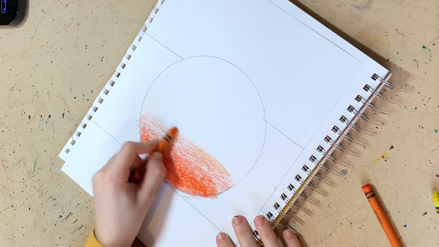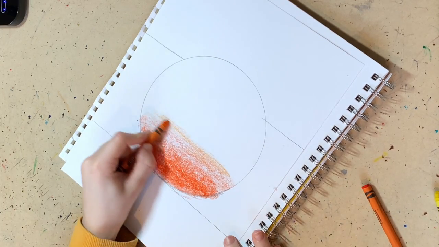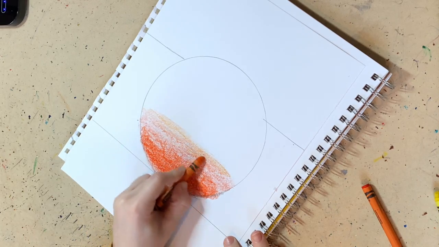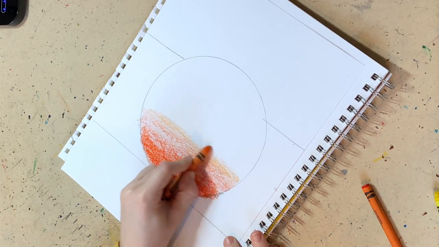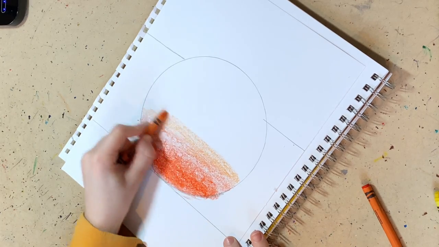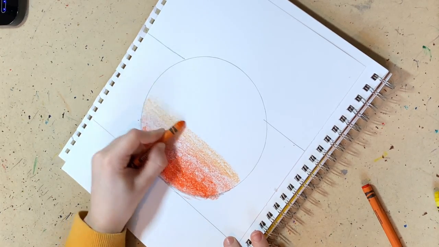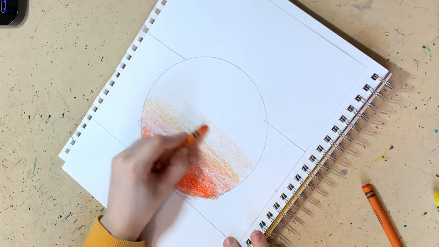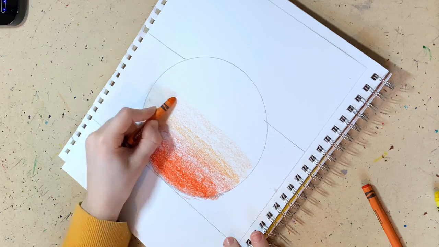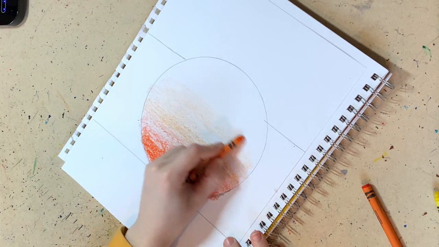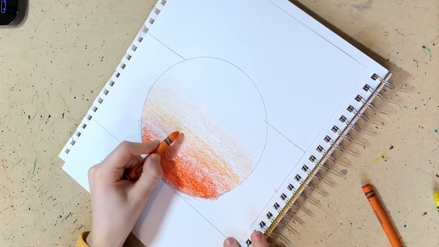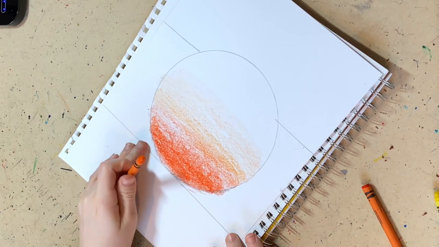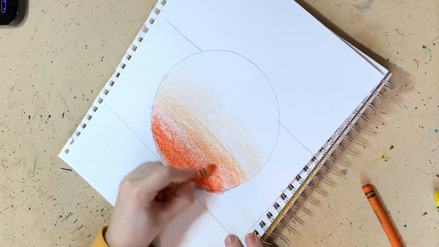So now that I'm using orange, I'm going over the section that I colored before. So think of this as the sun when coloring your sections. And now I'm going to blend the darker colors.